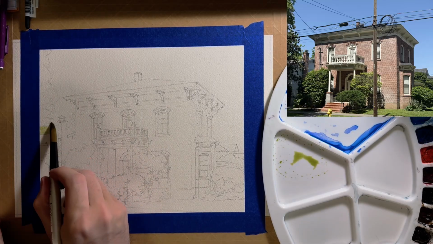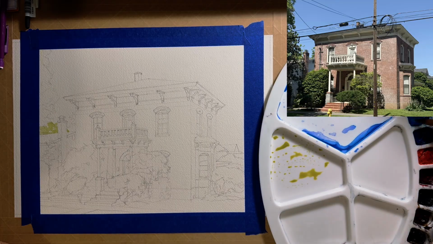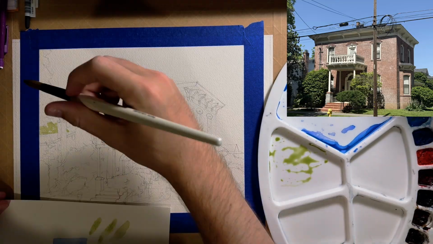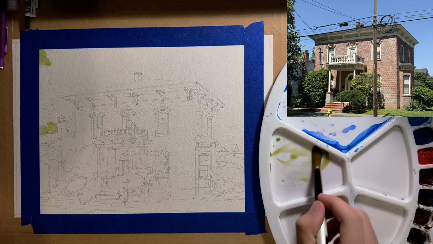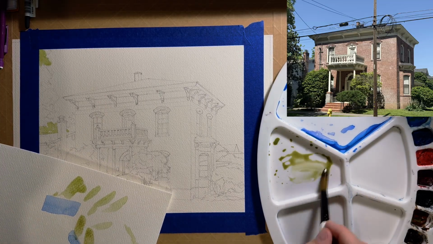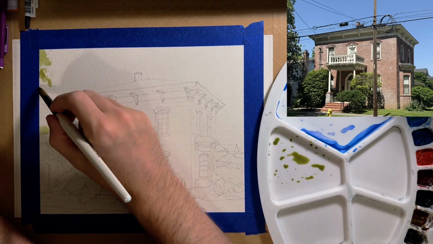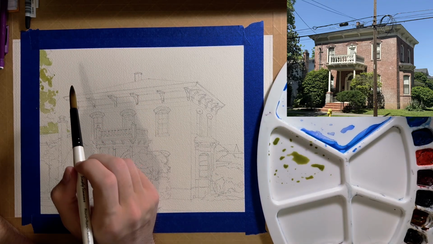Okay, let's start painting. So I'm going to start by painting the lightest parts of the tree on the left there, and that's just because it's easier to paint the sky around that, since the sky is going to be a little darker. This tree's on the edge of the painting, so I'm going to leave it super simple and blocky. Too much detail would lead the viewer's eye away from the house.